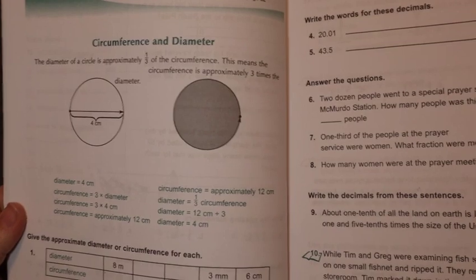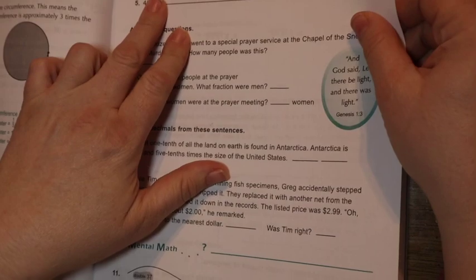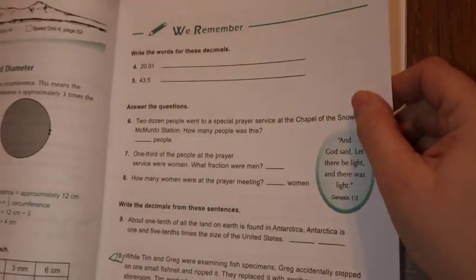Okay. So here is lesson 4, circumference and diameter. Again, they have done this in the past. They're just making it a little bit more, not a lot more complicated, but they're advancing the concept a little bit more. They're going into hundredths instead of just tenths here. So then you have your fractions, your multiplication, your word problems, and then again fractions.